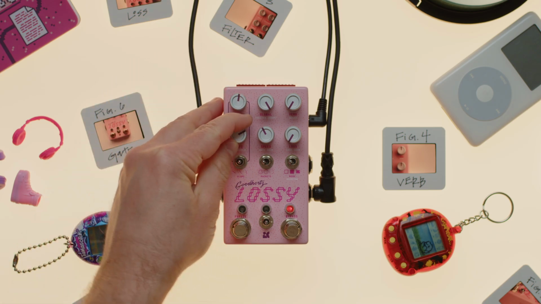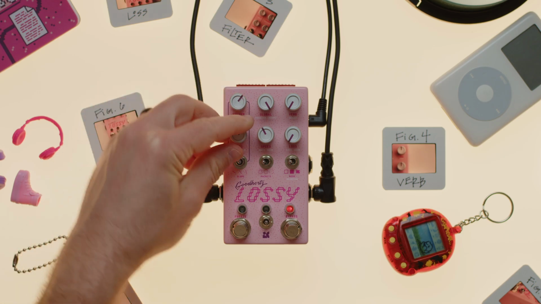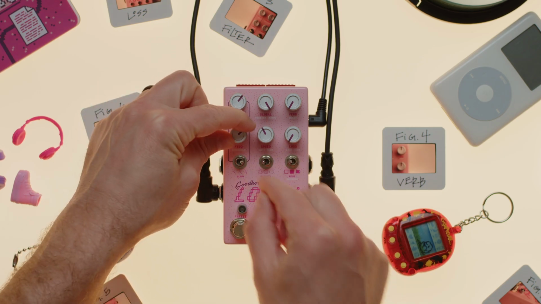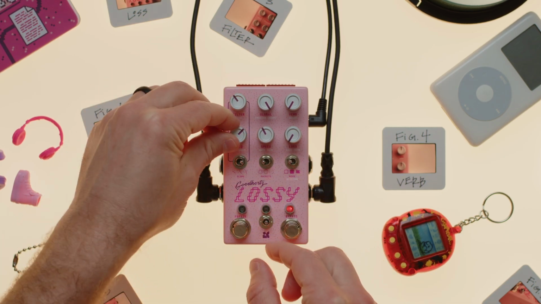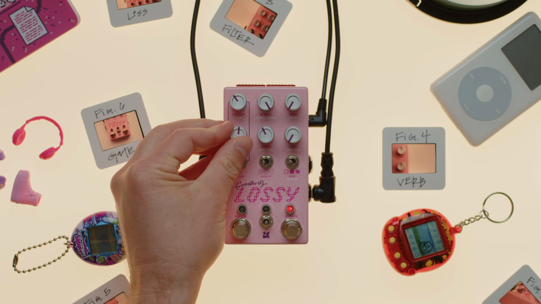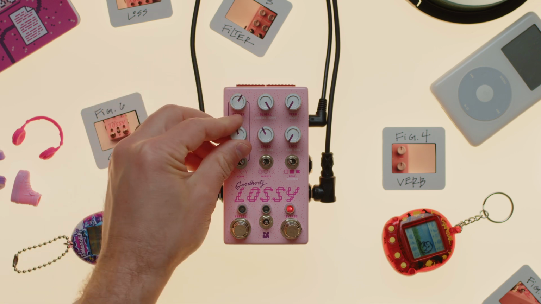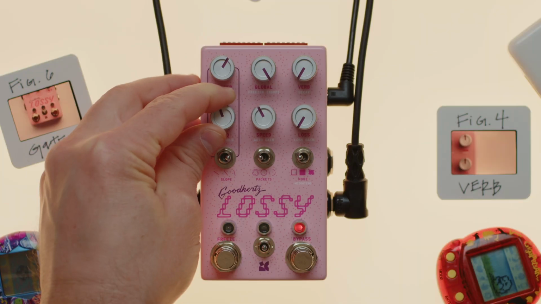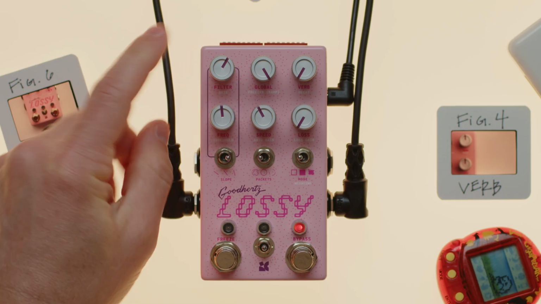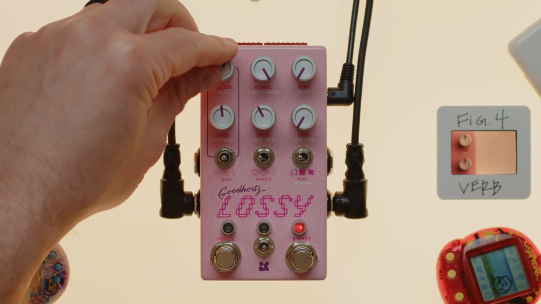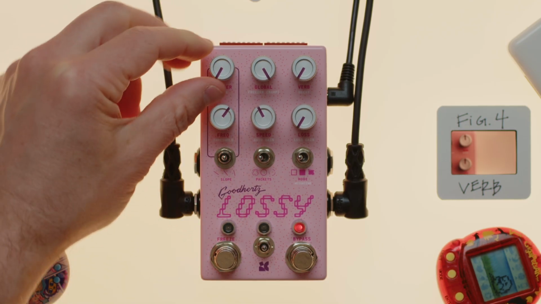Lossy comes equipped with a useful and powerful bandpass filter. Bandpass filters allow a selected band of audio to pass through while rejecting everything else. The filter knob sets the width of that band. As the knob is turned clockwise, the filter becomes narrower and more focused.